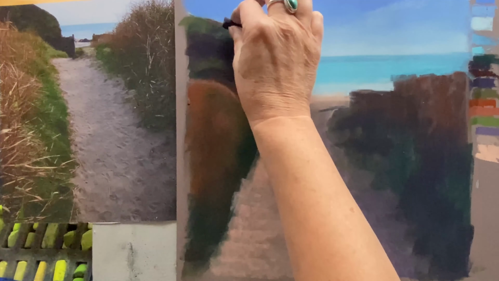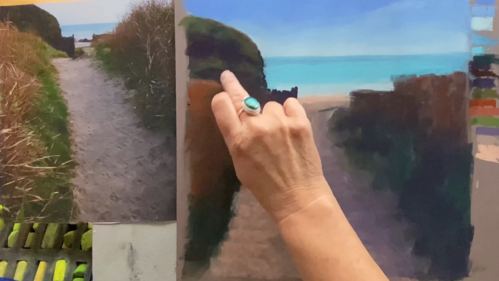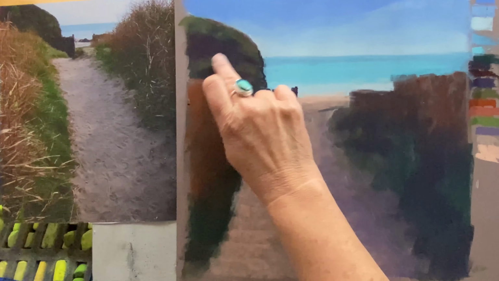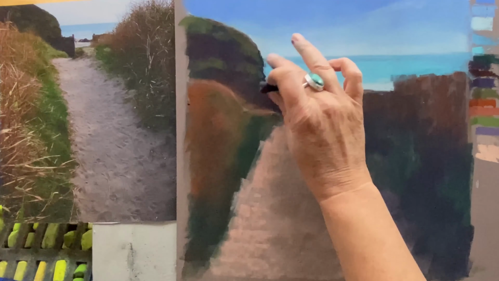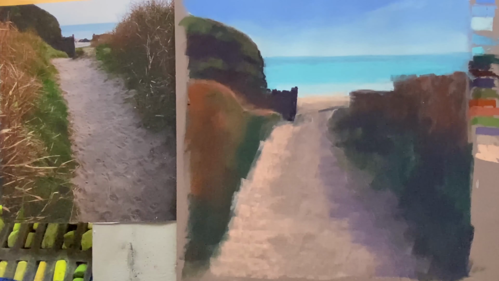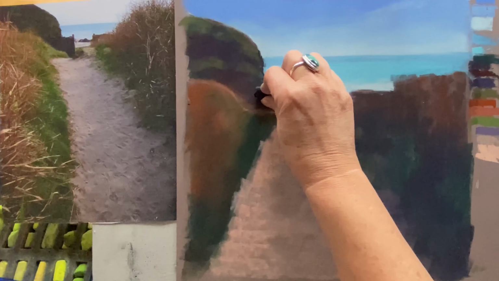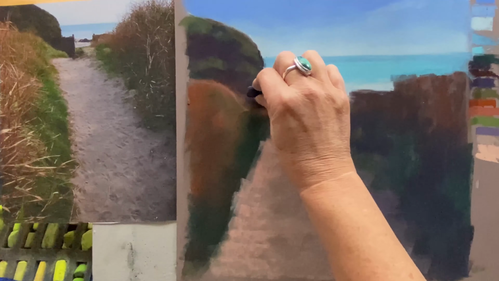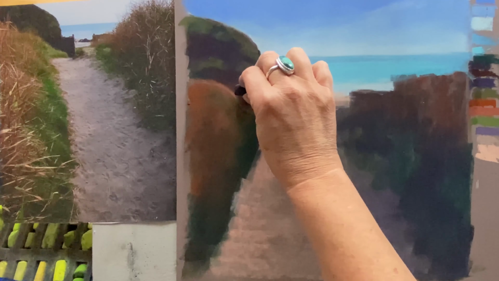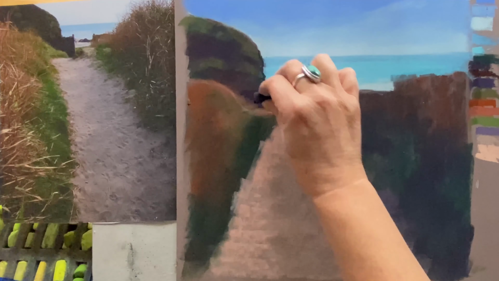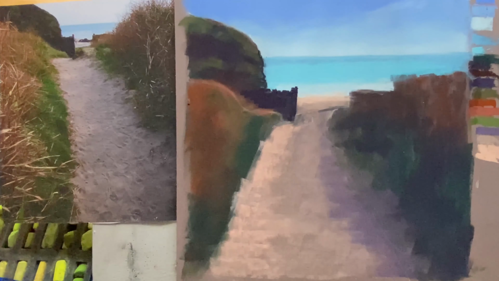Again, I'm using that same technique of very, very gently using the pastel. In fact, this comes right across that fence. And that's it for day 3.